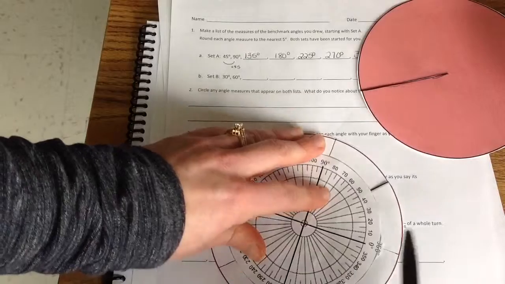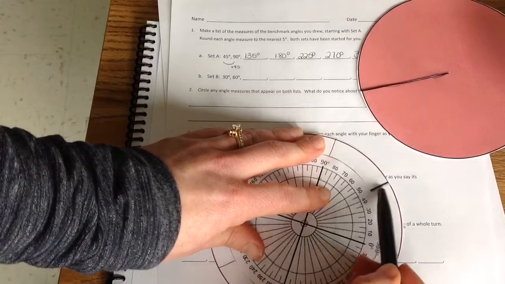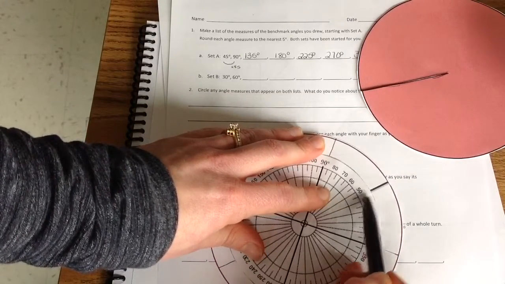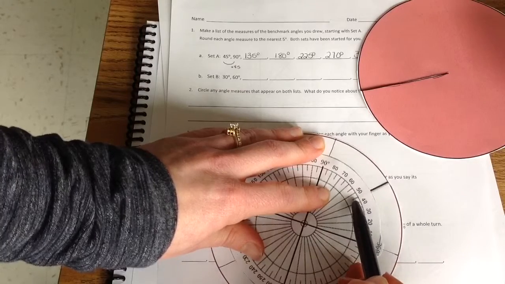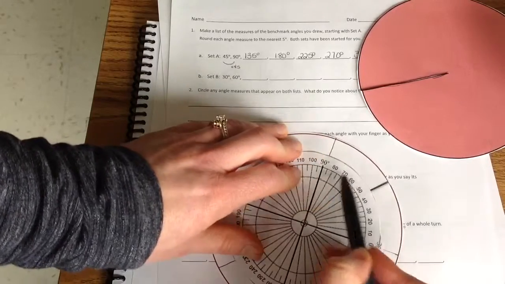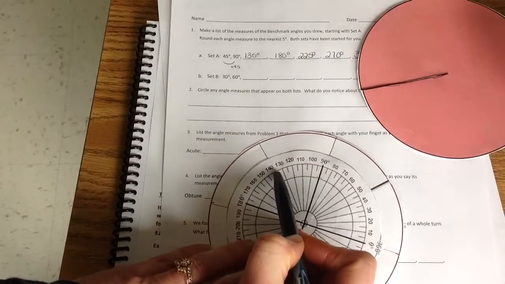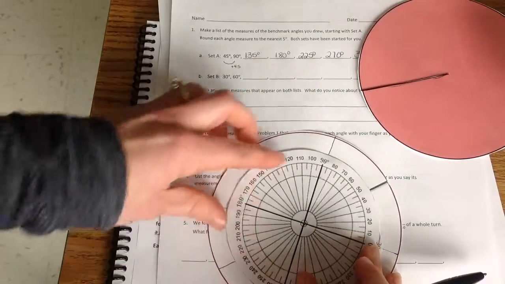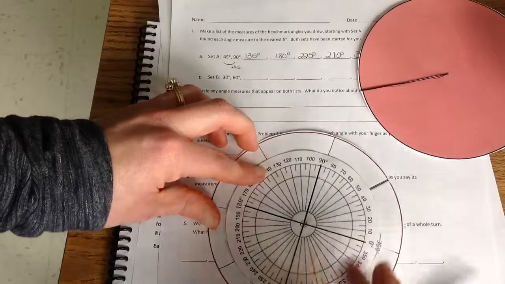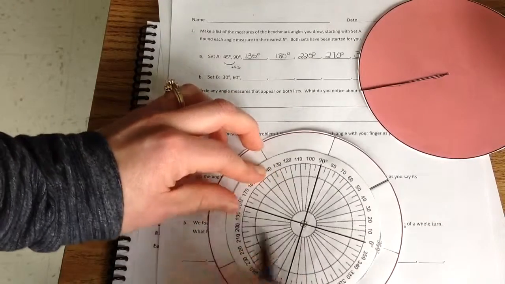You remember what we did, right? 45 was our first one. Check this out. That line comes down right about 45. Then we went to 90. Then we went to 135. And then, oh, Mrs. Barnes' line's a little bit off. We went to 180.